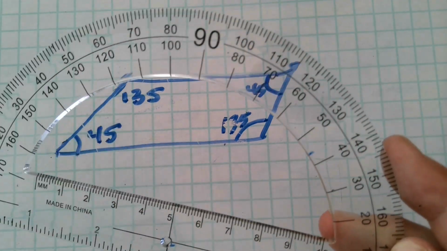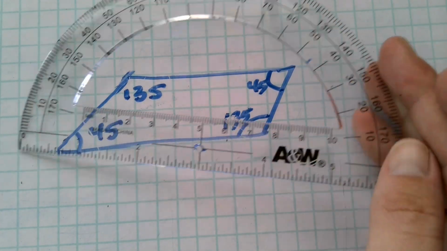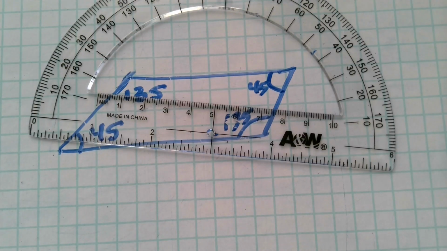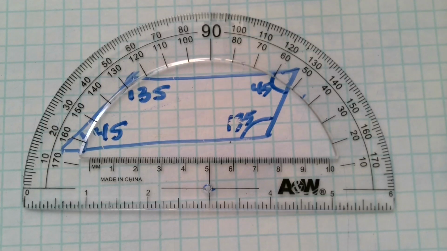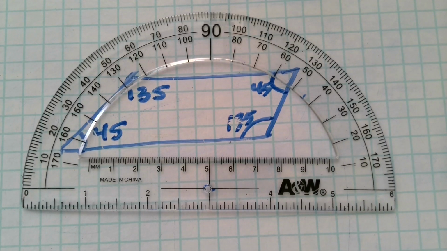So get used to having that protractor out. If you don't have a protractor, print one out online. You can print it out and then just use it and draw your dots out beyond it. So good luck with this. You guys can do this. Have fun with quadrilaterals and finding unknown measures.